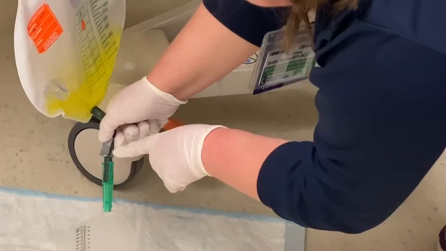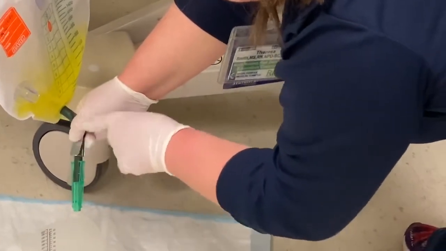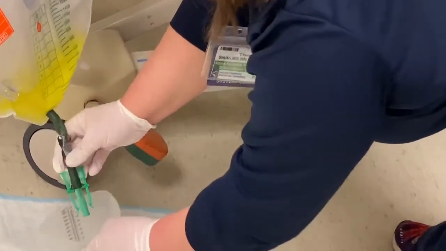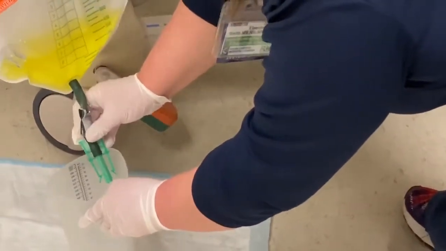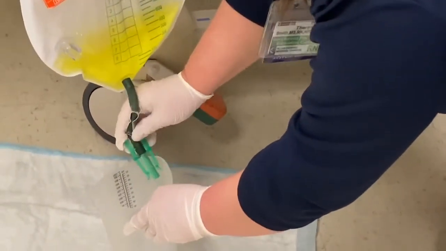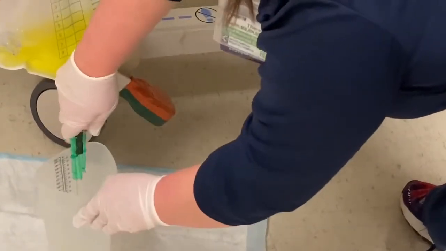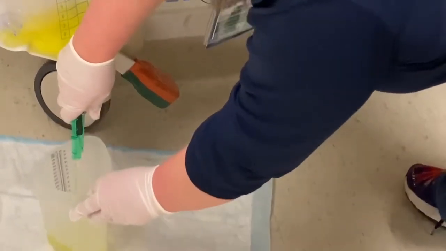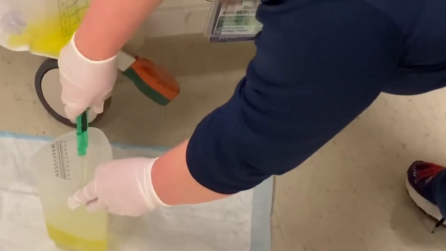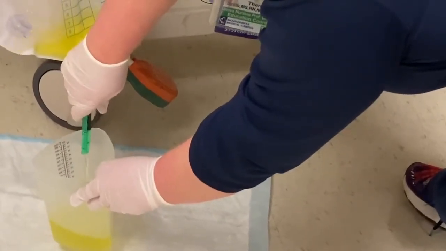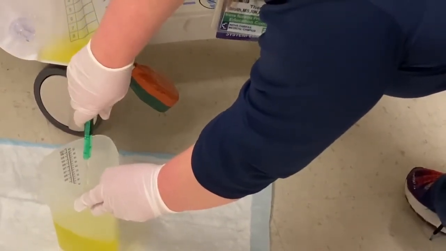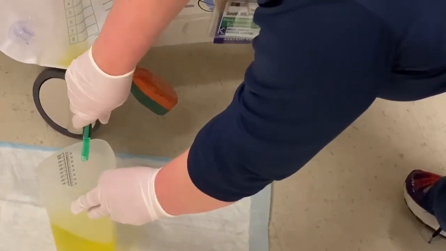The way you unclip this is you actually push down on that little ledge, but you always wanna have it over the canister when you unclip, because as soon as you do, urine will come out. I don't have a good grip on there, let me fix that. All right, I wanna make sure that my spout does not touch the canister because I don't want it to be contaminated. And I'm gonna let all of the urine in the bag drain out.